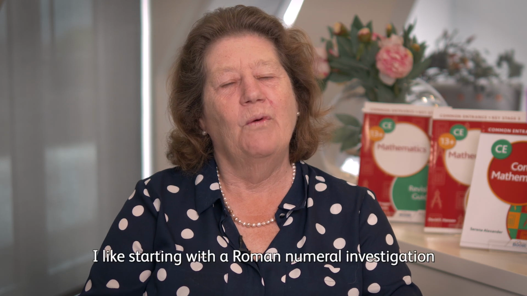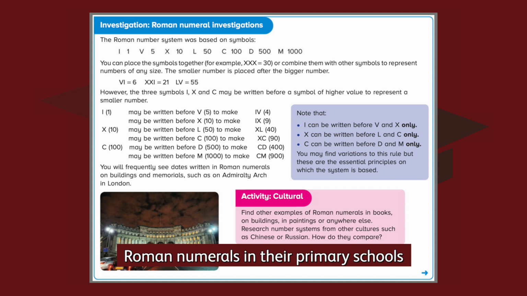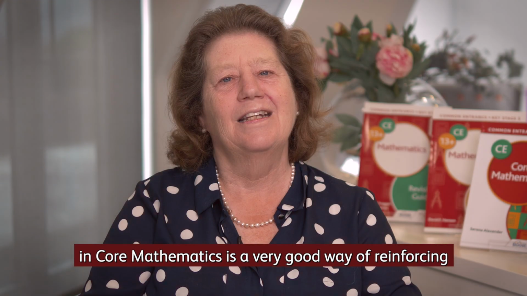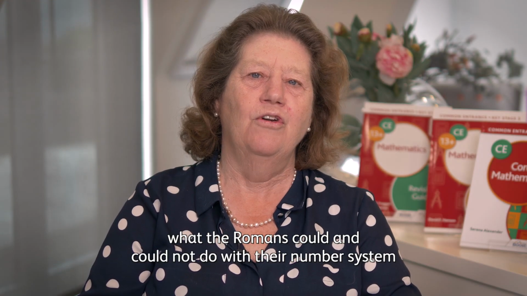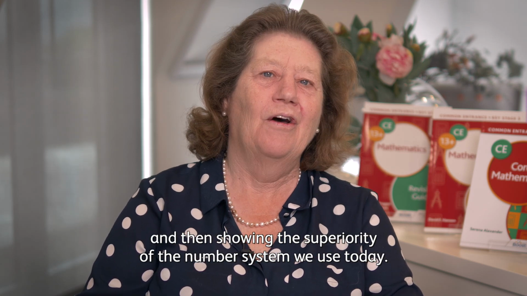I like starting with a Roman numeral investigation because children have covered Roman numerals in their primary schools, and this investigation we have at the end of chapter 1 in Core Mathematics is a very good way of reinforcing what the Romans could and could not do with their number system, and then showing the superiority of the number system we use today.